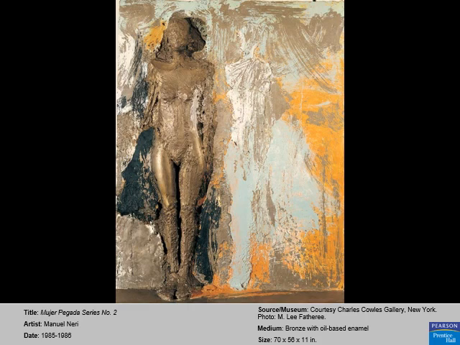So here we have the smooth and the rough texture in the bronze, which give us a variety of actual textures. And then we have the bronze being painted, which adds another subtle texture of the brushstroke, which in turn suggests two-dimensional painting. So it's kind of a sculpture and painting combined here.